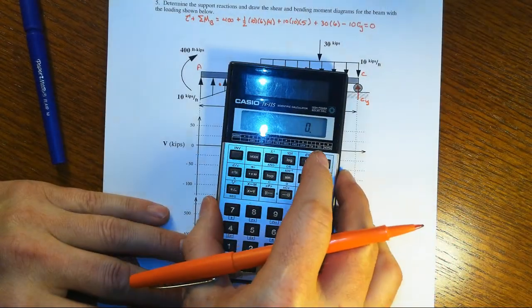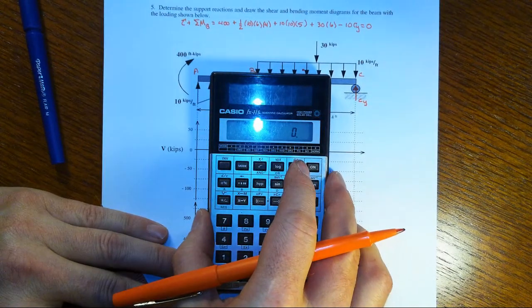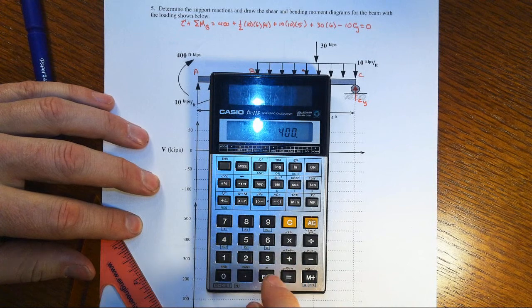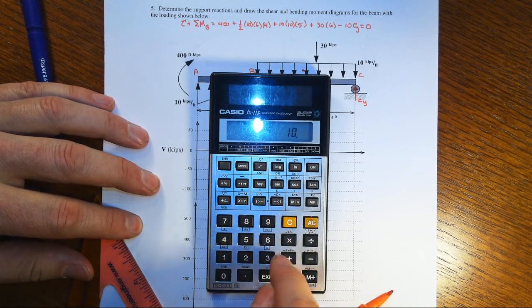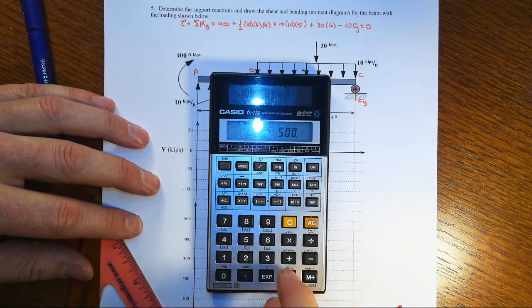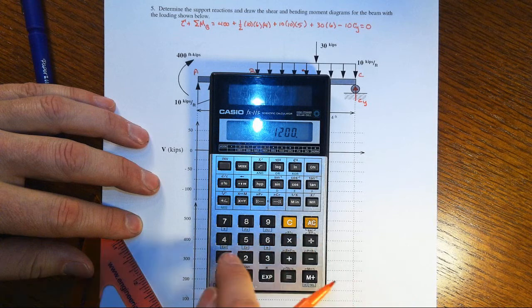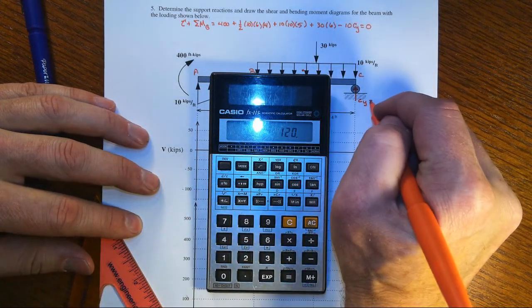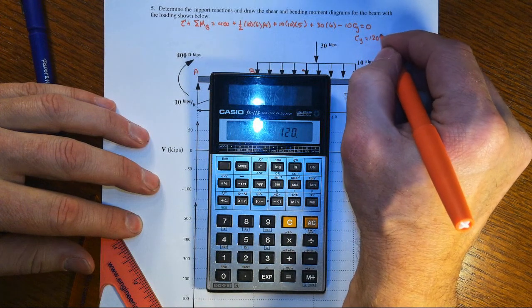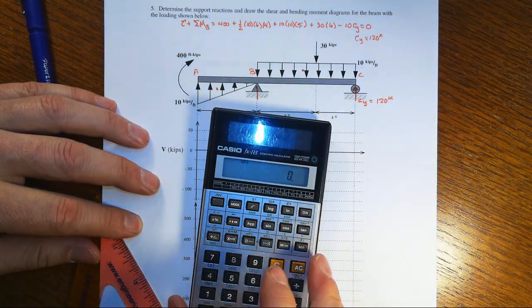And let's take a look here. Then we've got 400 plus 0.5 times 10 times 6 times 4, plus 10 times 10 times 5 is 500, plus 30 times 6 is 180. That all equals 1200, and that'll be divided by 10. CY is equal to 120 kips.